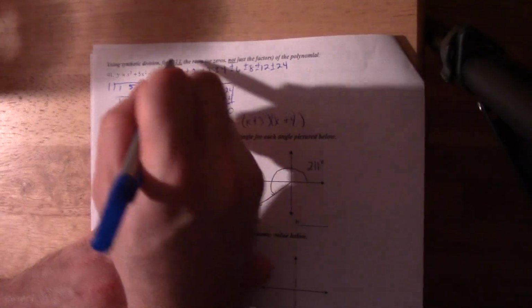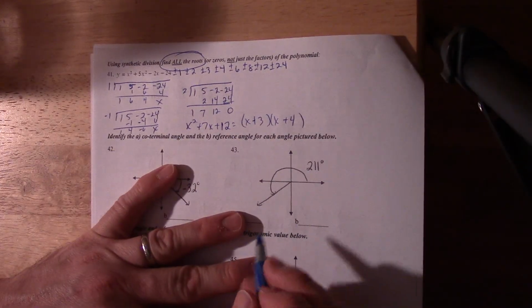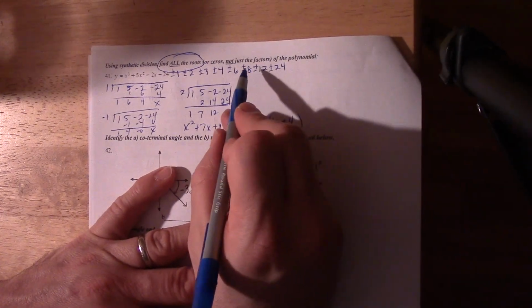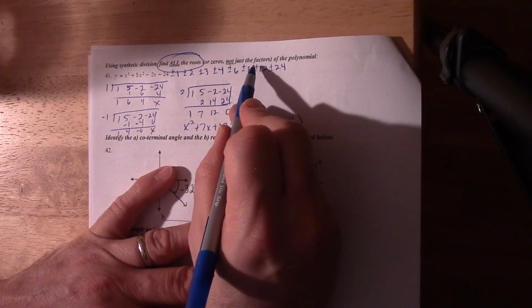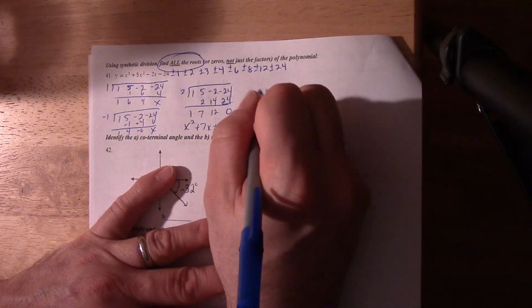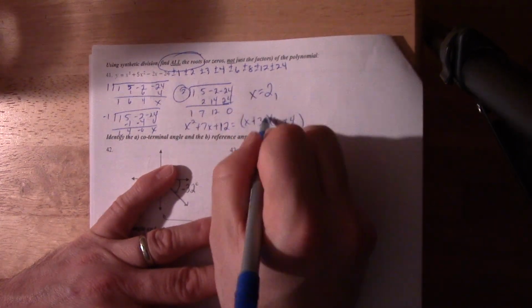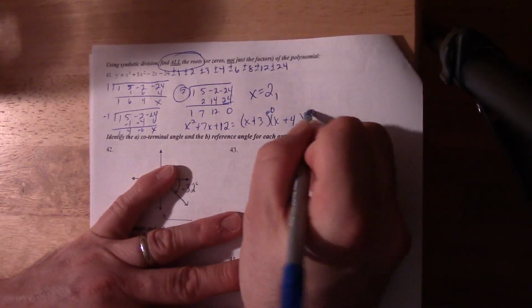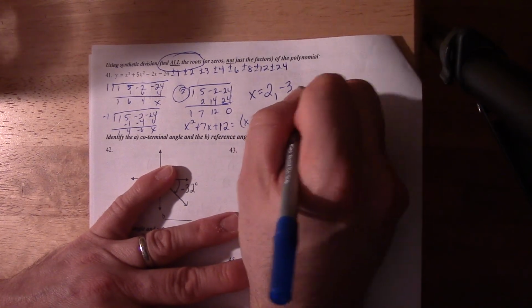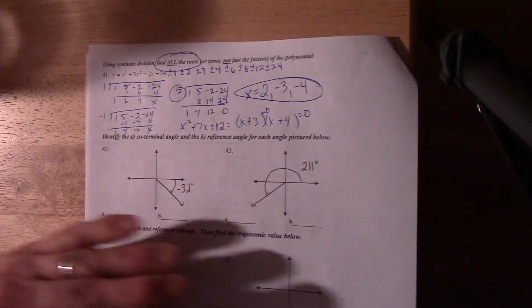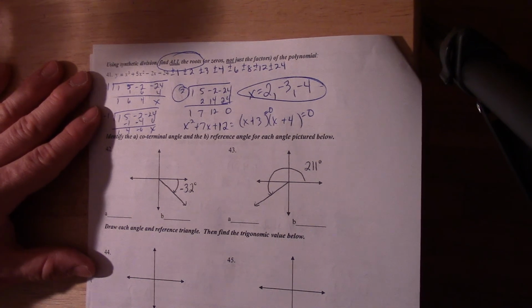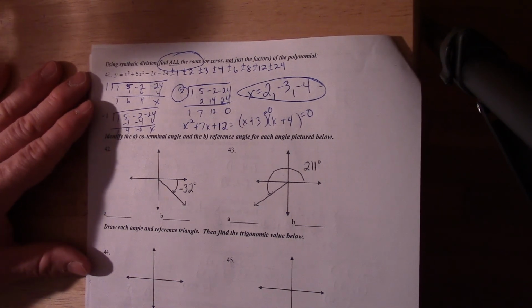And what it wants here though is all the roots or zeros. So not just the factors. I even wrote it right in the definition, in the directions, excuse me. So what I do is I set each of these equal to 0. The first thing is the one that worked, which is 2. And the other ones, I have to set them equal to 0, so they are the opposites. Okay? Now, done with chapter 6. That's all the stuff from chapter 6.